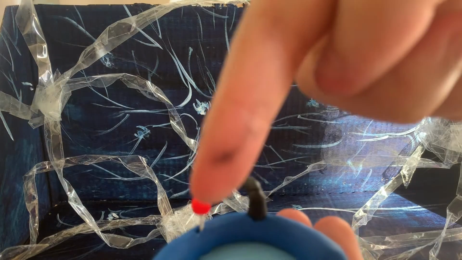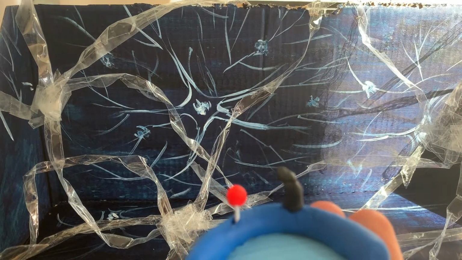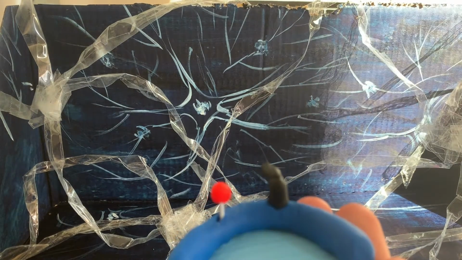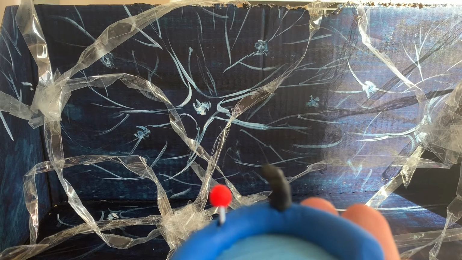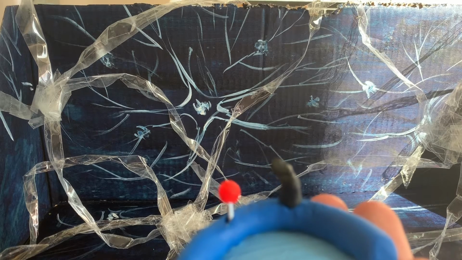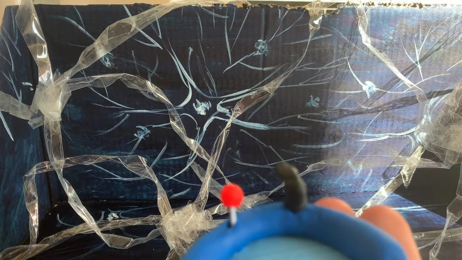Users will have a driving controller in the left hand and a laser gun in the right hand. They can use the controller to control the driving speed and direction, and the laser gun helps them to have more interactions with the neuron world.